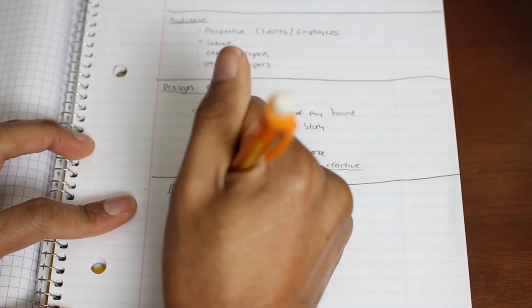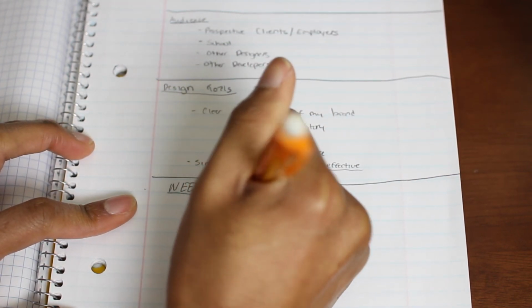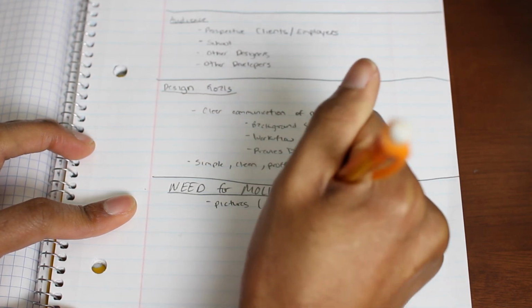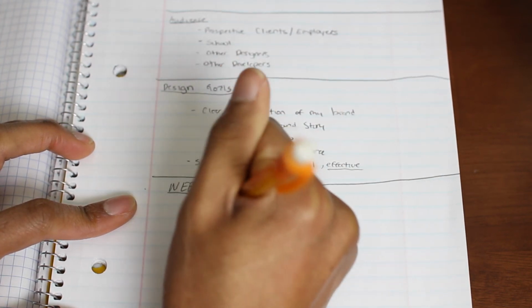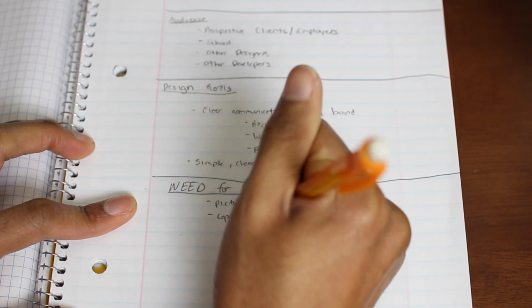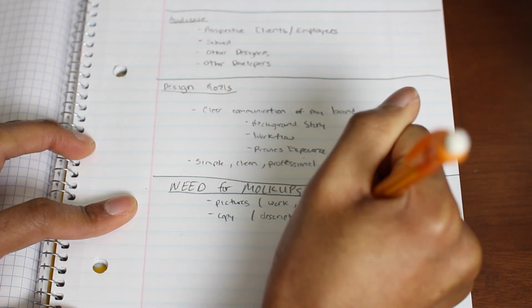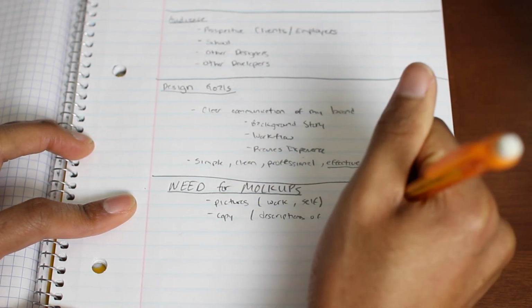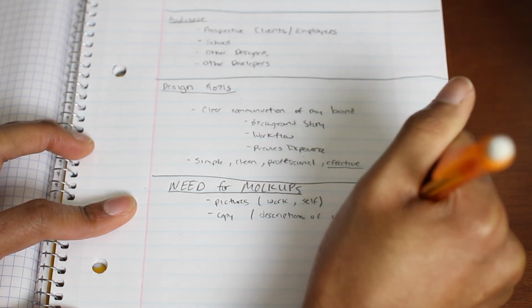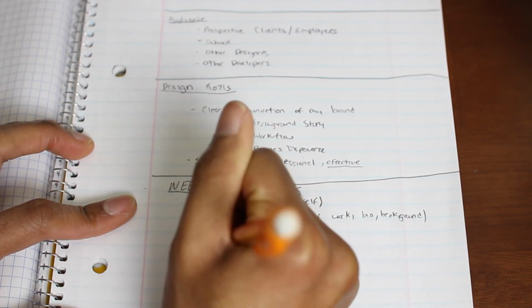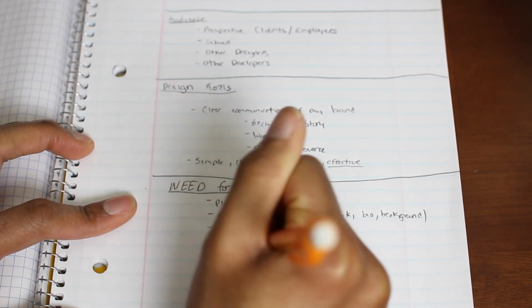Awesome. So what we're going to need for mockups is pictures, and we're going to need pictures of what? Our work. We're going to need pictures of ourselves. We're going to need copy. We're going to need copy descriptions of our work. We're also going to need a bio, a background, and we're also going to need links and contact information.